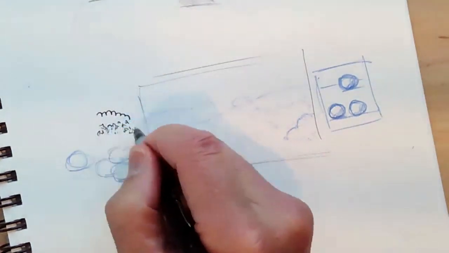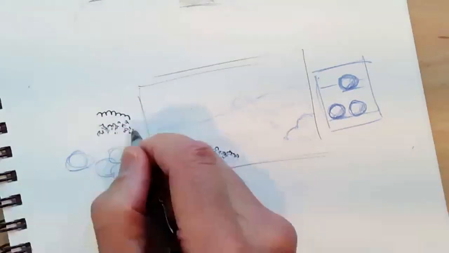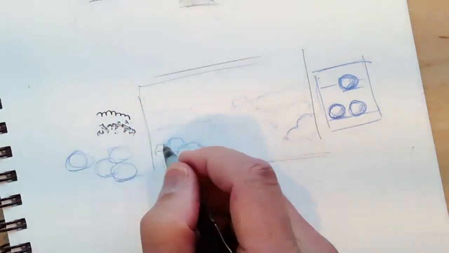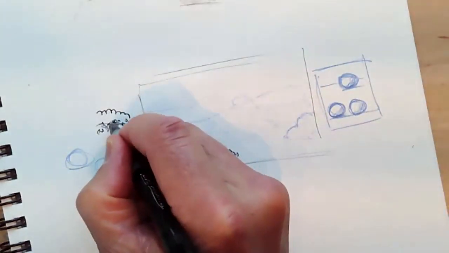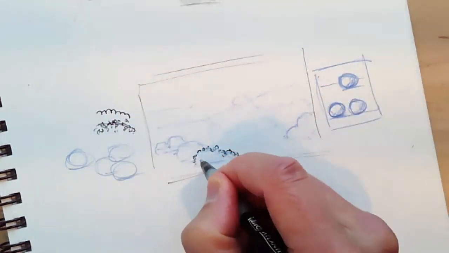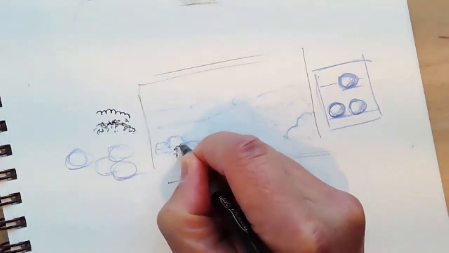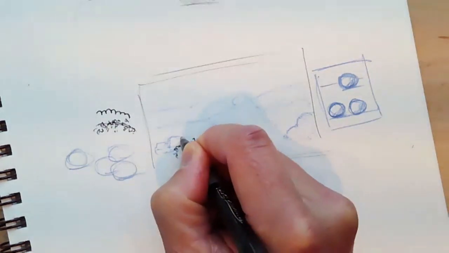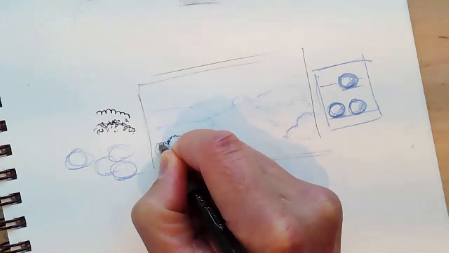And if this feels too disjunct, I can even add a little connector to that. This will be my little leaf mass. So I've got this little leaf mass here, this one here, and this little one back here.